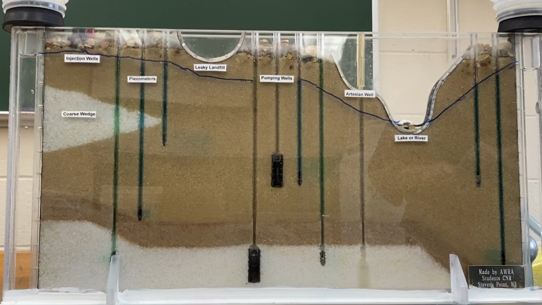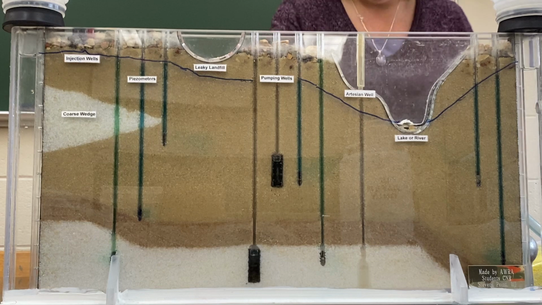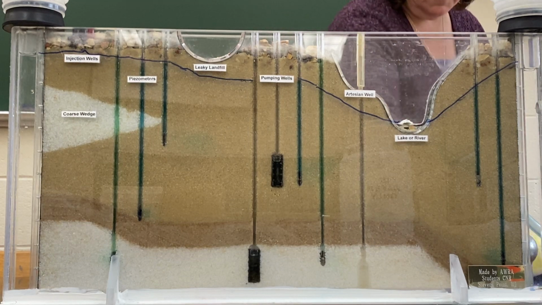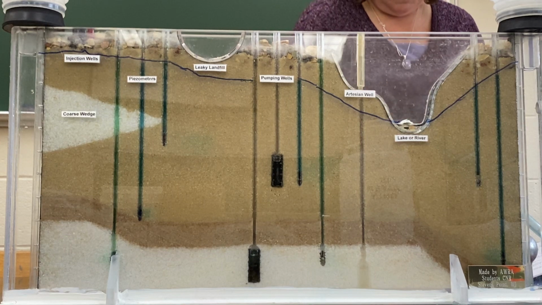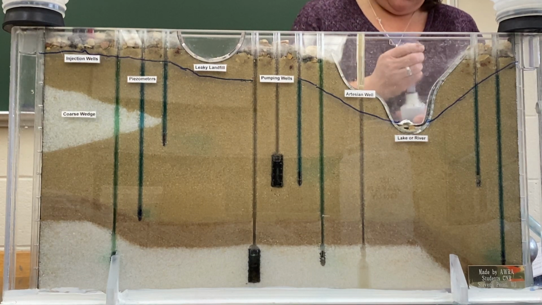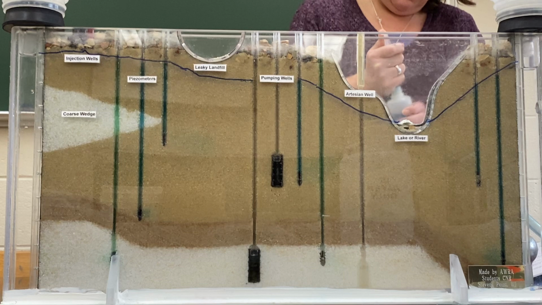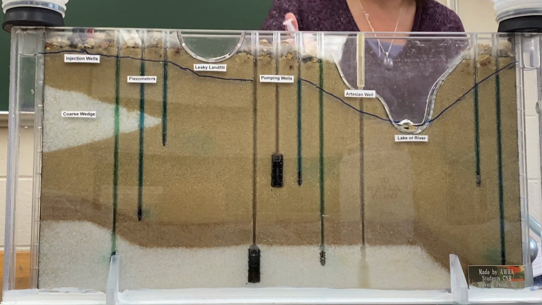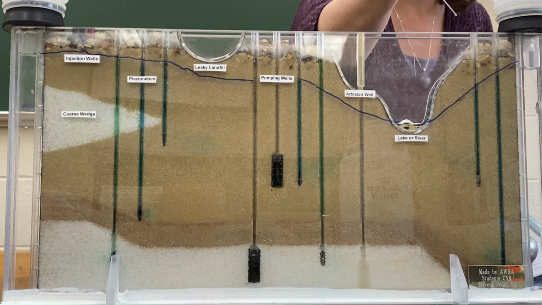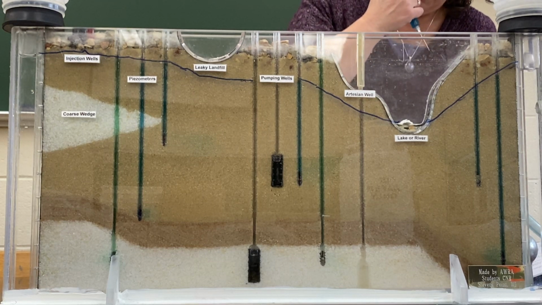As we let this flow, you should start to see some of the blue dye leaking out into the unconfined aquifer. So while we're waiting for the blue dye to move out, you should answer questions 2A through G in your lab manual.